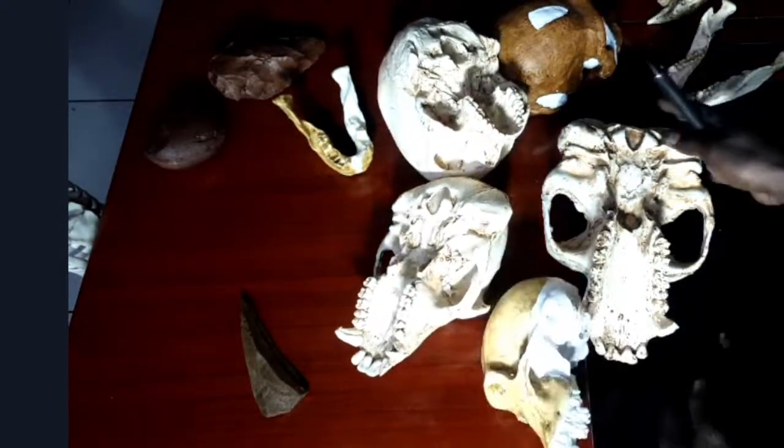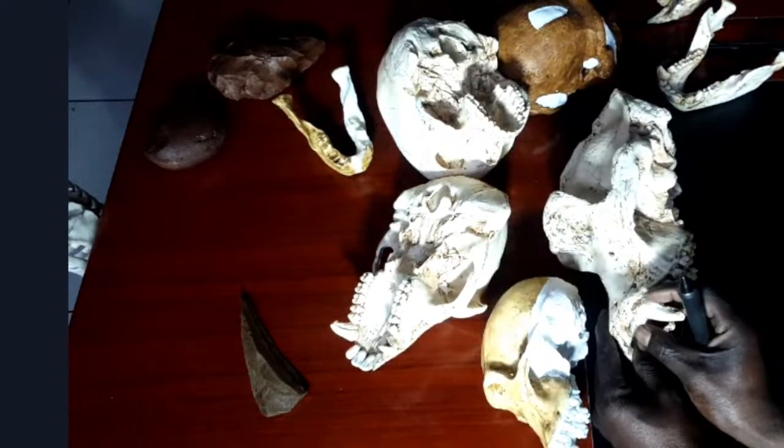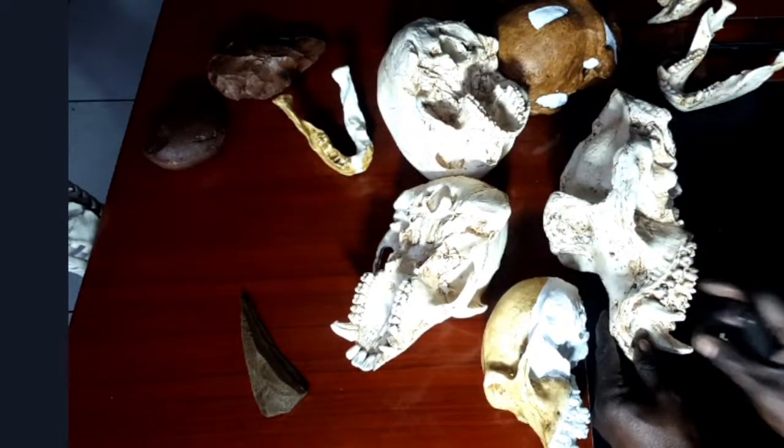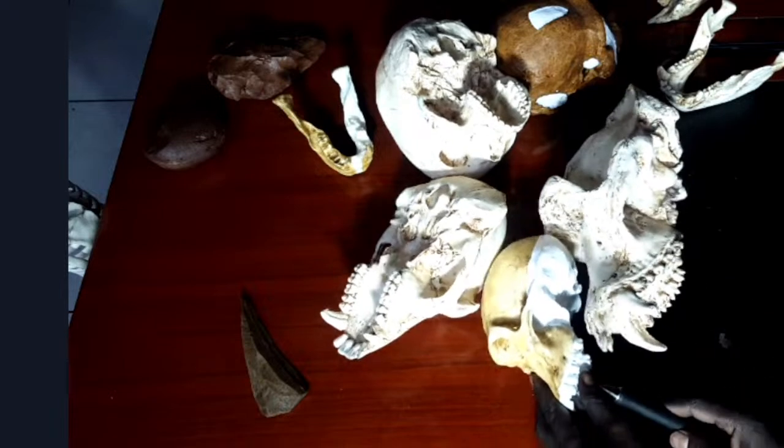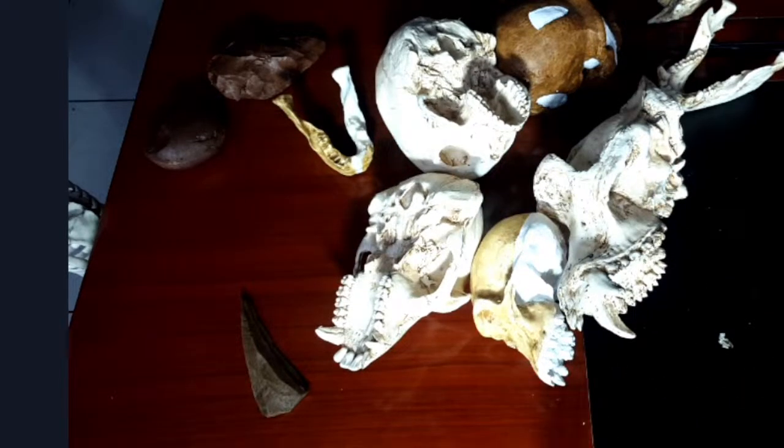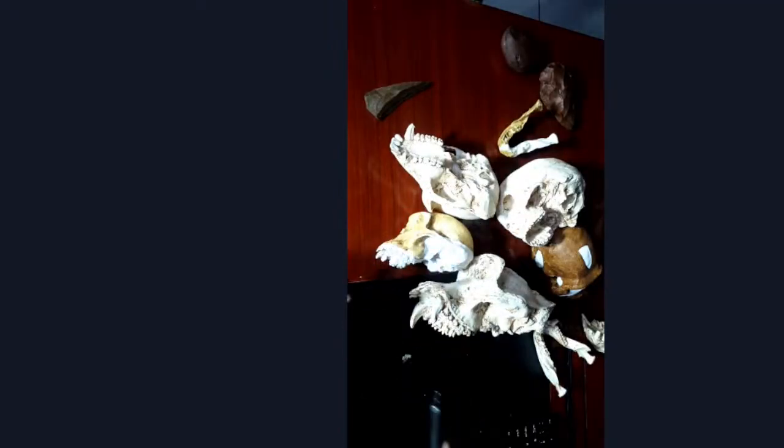Look how long it is. But check here, the canine is not that big as this one. So it shows that it has some characteristics of the previous species and the next species. Why? Because it has not become extinct and is still changing, therefore we call it a transitional species or transitional fossil.